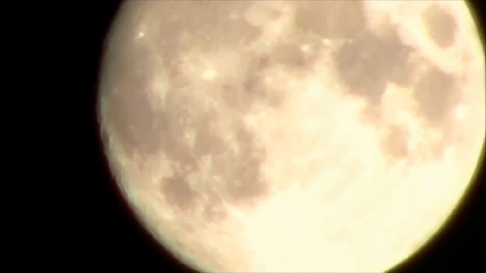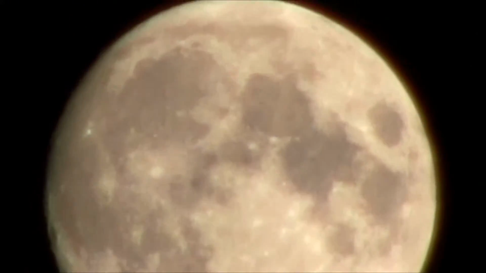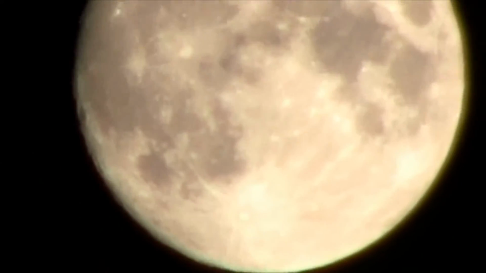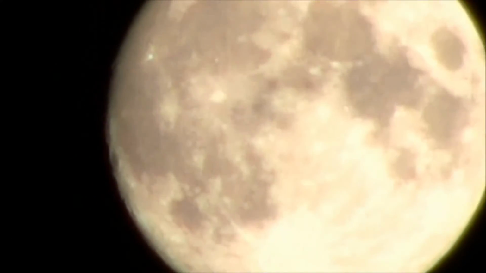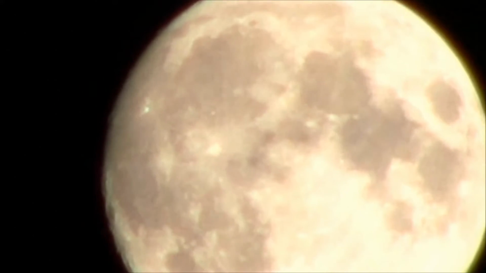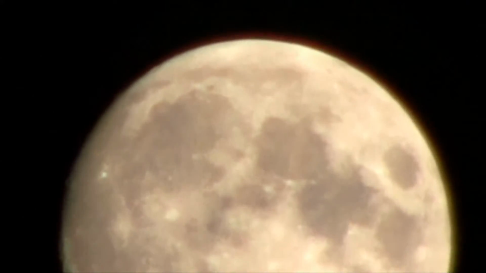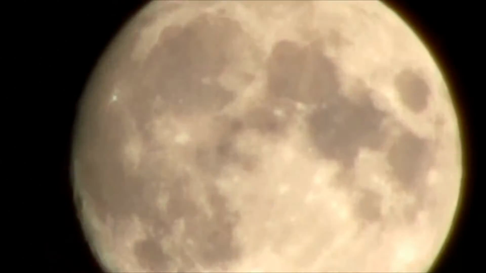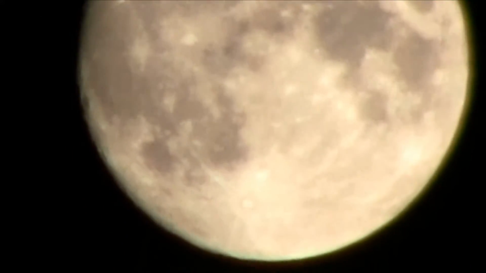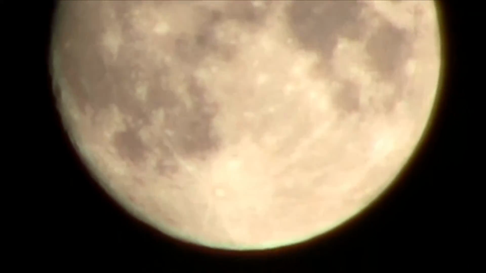Okay, you see, but because of the filter it shows in pink, because I put a darker filter on so I can show these things where they are. Because when it's full moon it's very bright, and you need a filter like this to block that light.